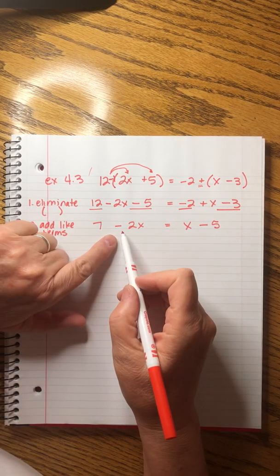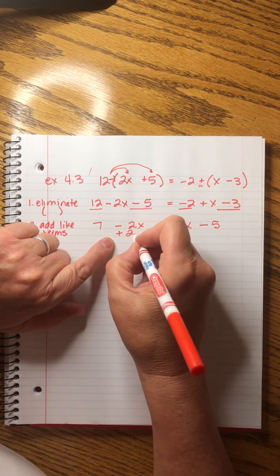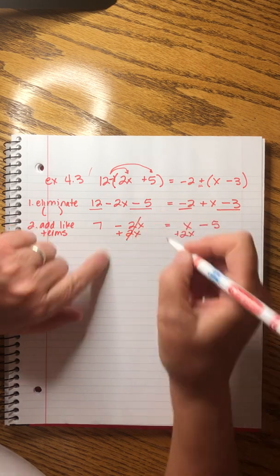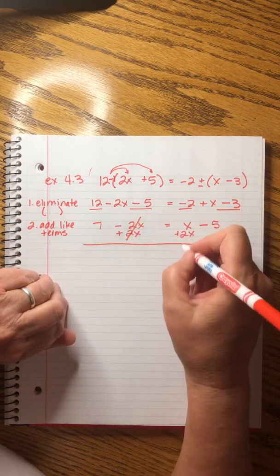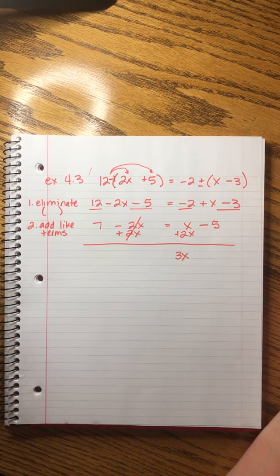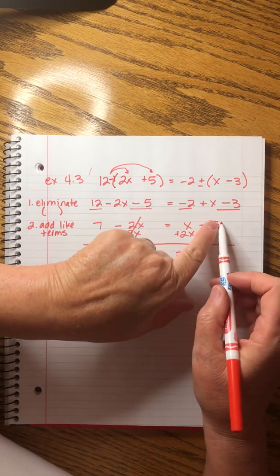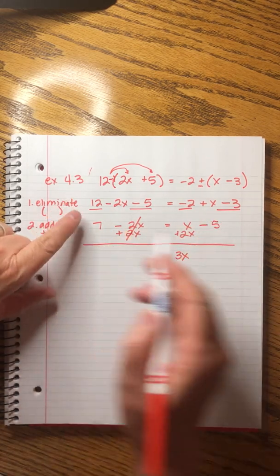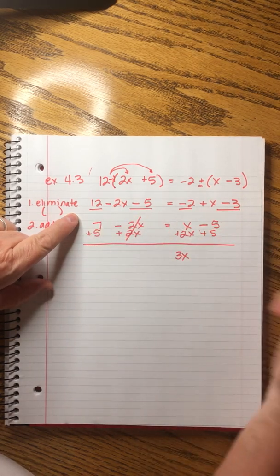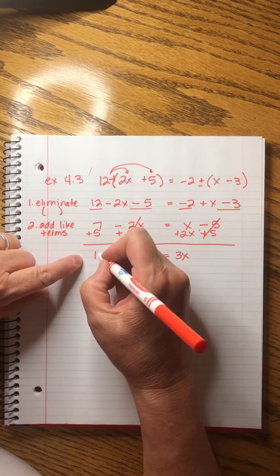For example, I see, okay, in order to solve this one, I'm going to add 2x here and I'm going to add 2x here. This will cancel and then this will give me a nice positive value for 3x. I like that. So I'm swimming my X fish to this side, which means I better swim my plain number fish this way. So I'm going to add 5 and add 5. Those cancel. There's my equal sign, and this becomes 12.